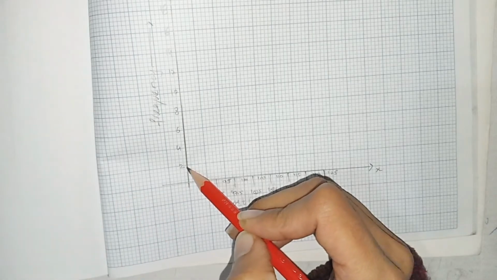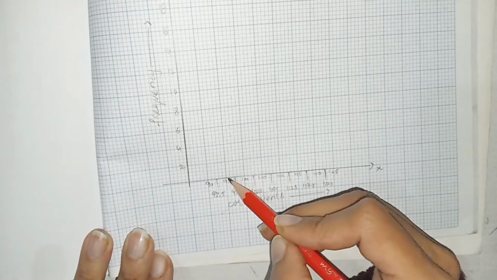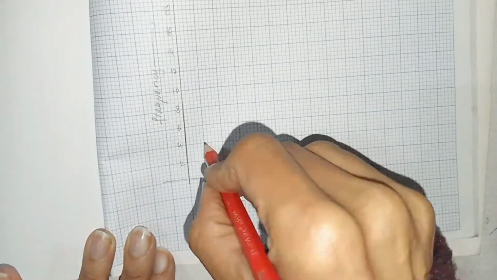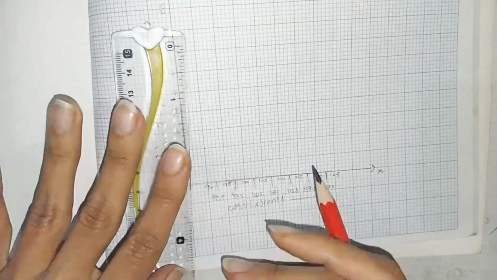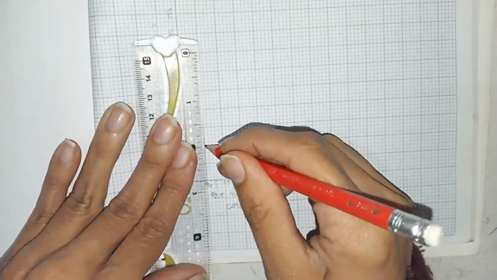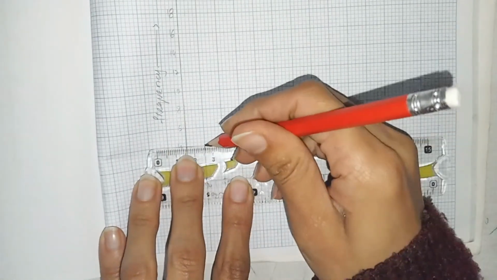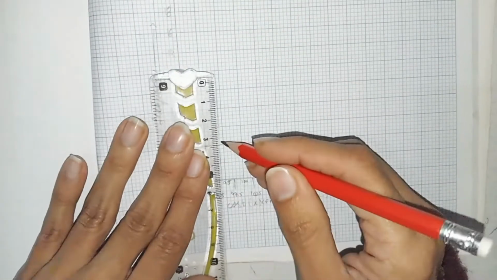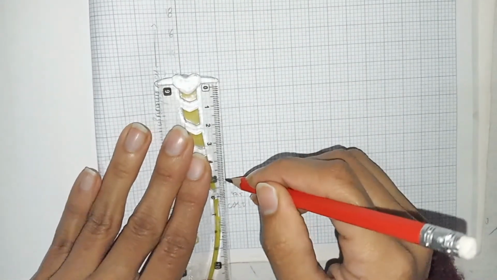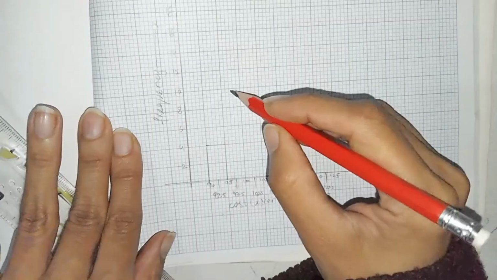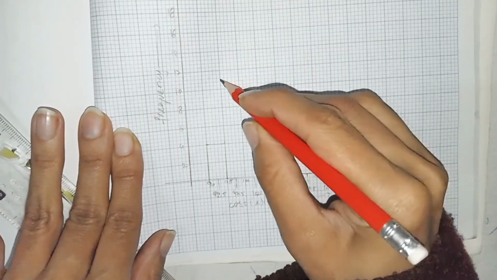In the first, from 90 to 95, the frequency is 4. And the histogram is from 90 to 95. The second is 11. This is 10 and its middle is 11.